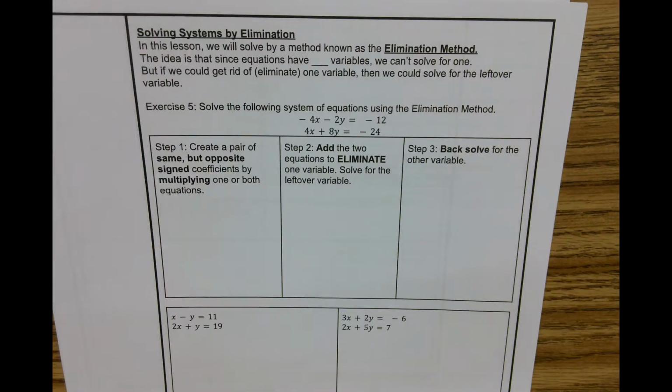Hi guys, so we're continuing with solving systems of equations. We've already learned how to solve systems by graphing our two lines and finding where they intersect. We've learned how to solve systems by substitution, where we have x equals something or y equals something and we use it to plug it in or substitute it into the other equation. Okay, this is our last method and it's called elimination.